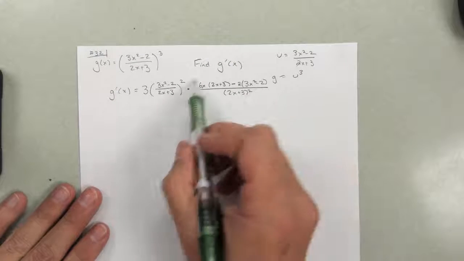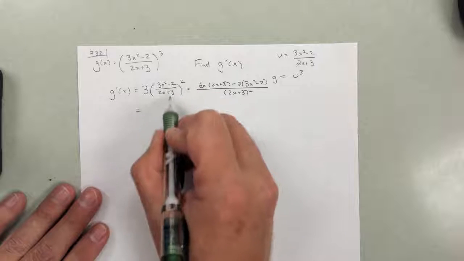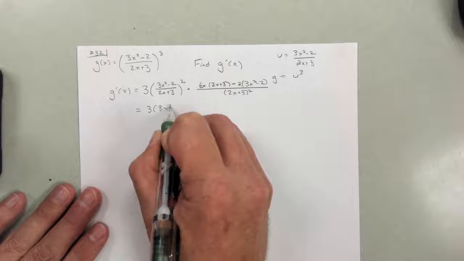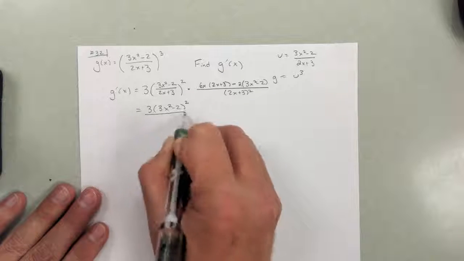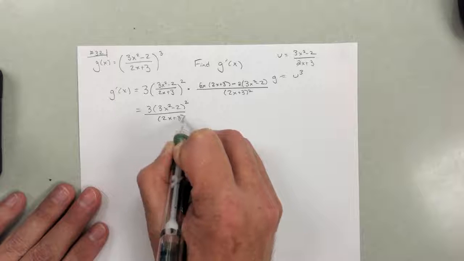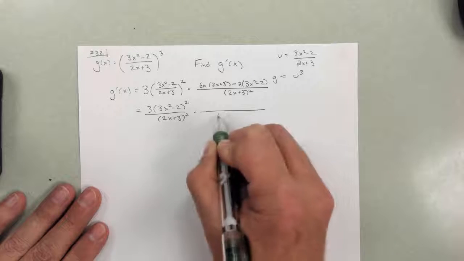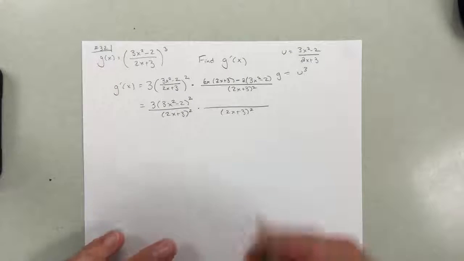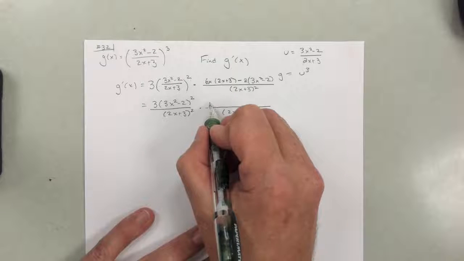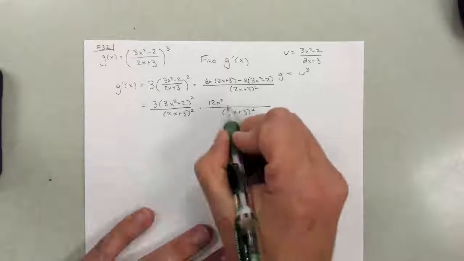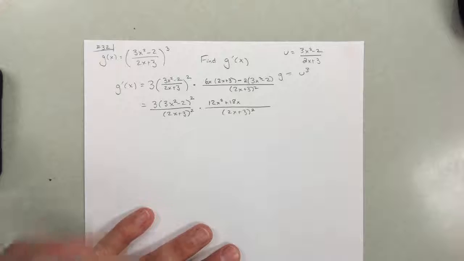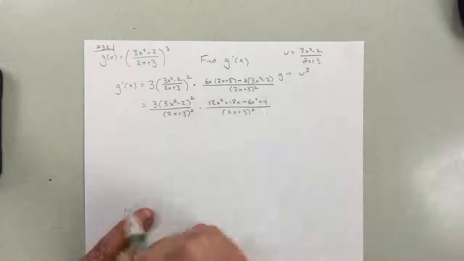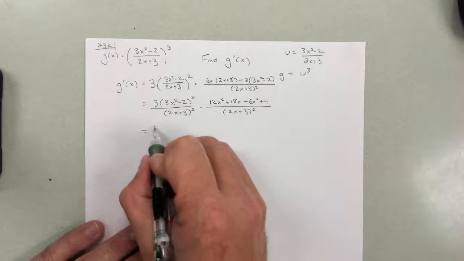So we need to simplify all this, and then on this left fraction, I'm just going to square both the top and the bottom. So I'll get 3 times the quantity 3x squared minus 2, squared, and on the bottom over there, 2x plus 3 squared. And over on this fraction, I have a 2x plus 3 squared on the bottom. Take care of that first, that's the easy part. And then on the top, we have to distribute here, 12x squared plus 18x. And then over here, we have to distribute a minus 2, so we'll get negative 6x squared plus 4. Combine like terms here next.